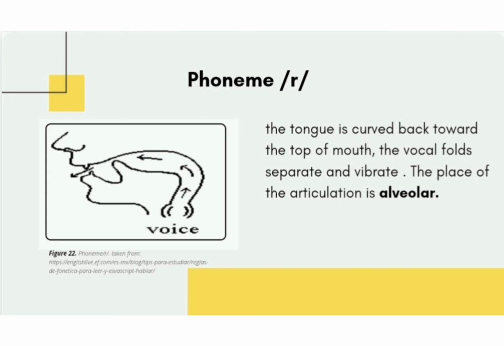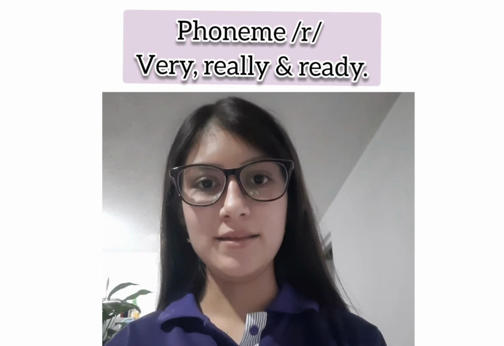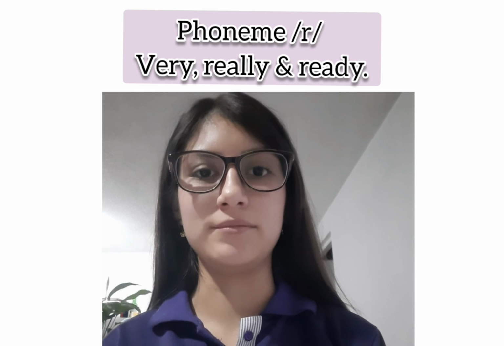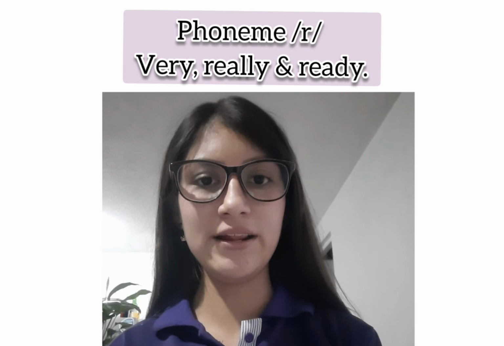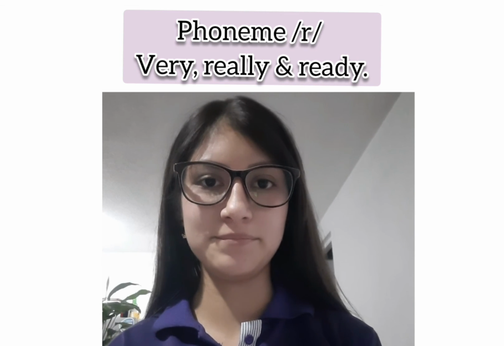The tongue is curved back toward the top of the mouth. The vocal folds separate and vibrate. The place of articulation is alveolar. This phoneme sounds like /r/. For example: very, really, and ready.